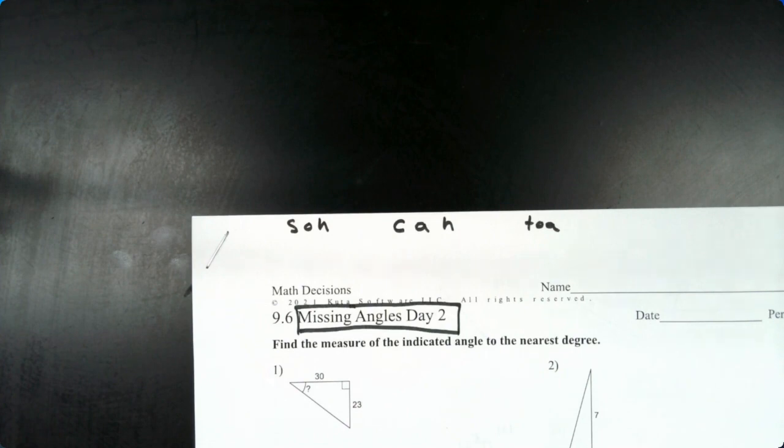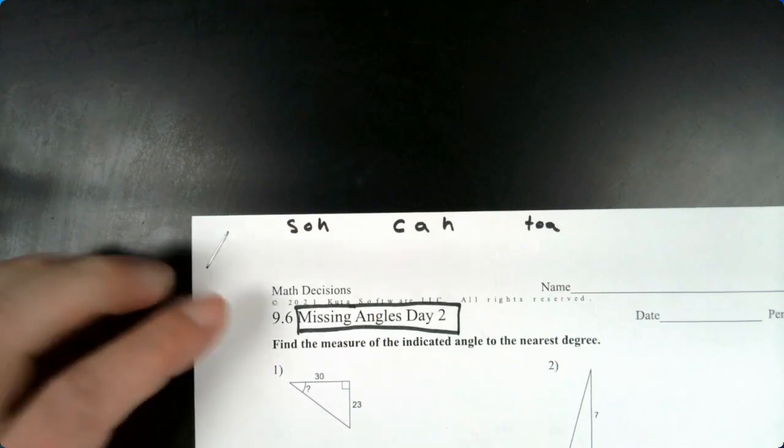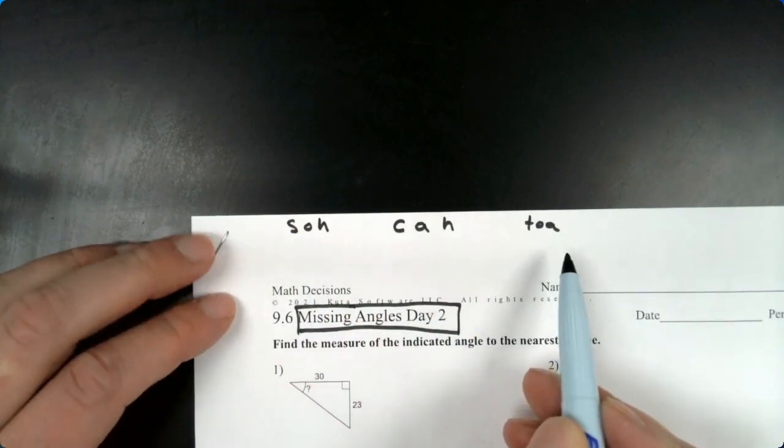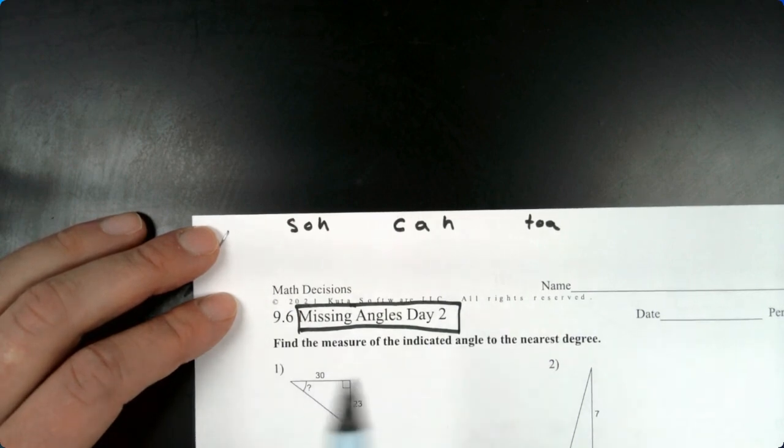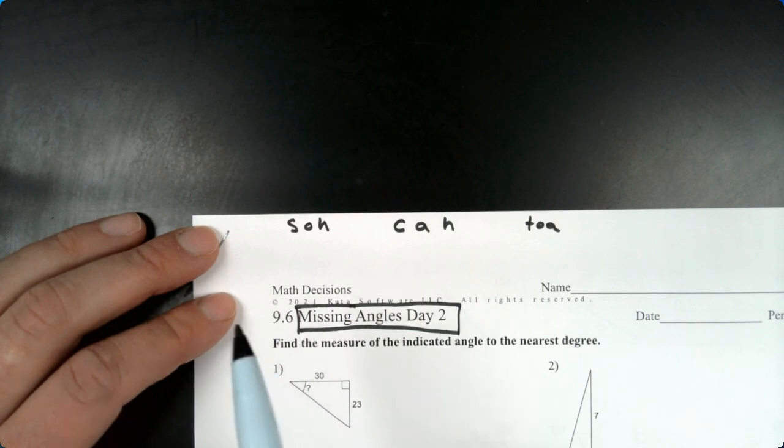So same thing. Just like 2 weeks to practice. And we're using these again, SOHCAHTOA, and we're trying to find the missing angles. The first time we just did the relationships, tangent, sine, cosine. The next week we did missing side. And last week we did missing angles.